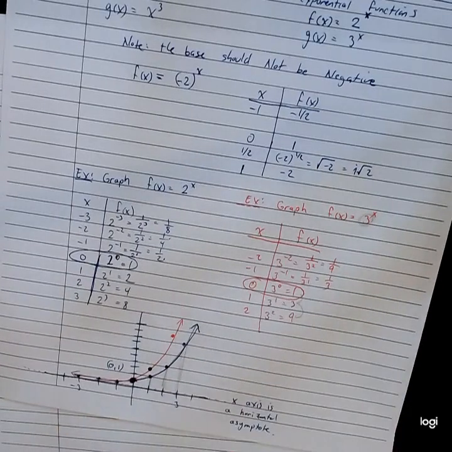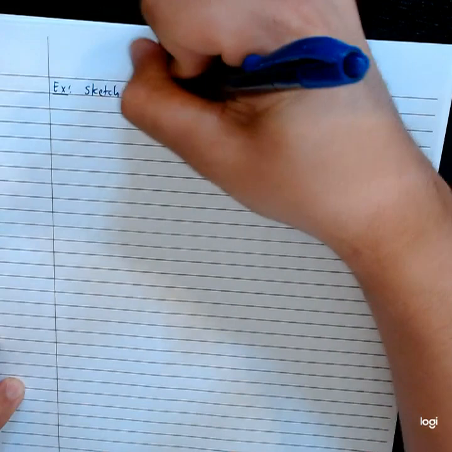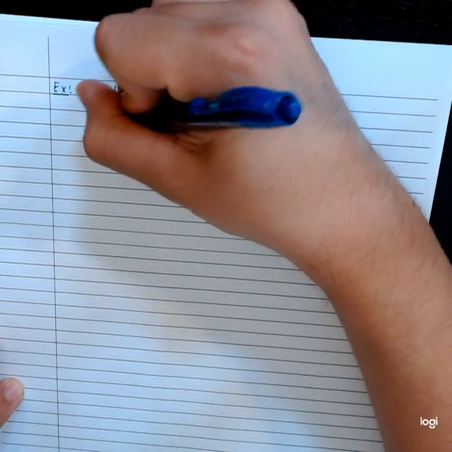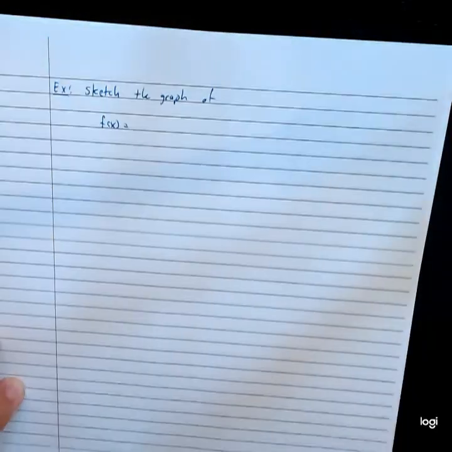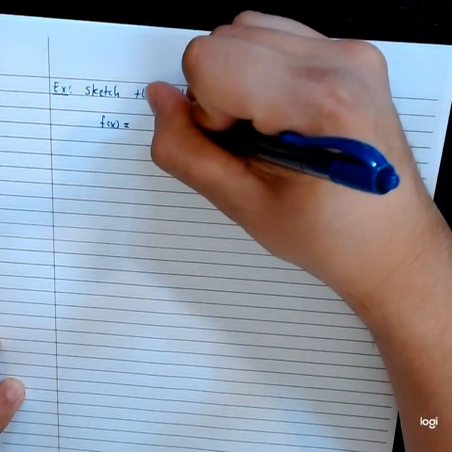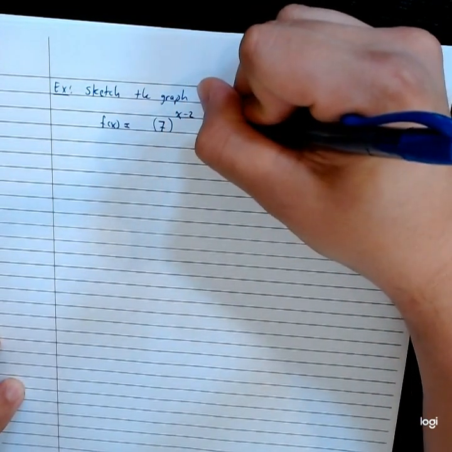And instead of graphing them point by point, which we've seen can take a bit of effort, especially if your numbers are not very nice, we can graph these using the concept of a parent function. So as an example, let's go ahead and look at creating the graph of this. Let's sketch the graph of f of x equals, let's pick a nice pretty number here. I like the number 7. Why not? Let's do 7 raised to the power x minus 2, just like that.